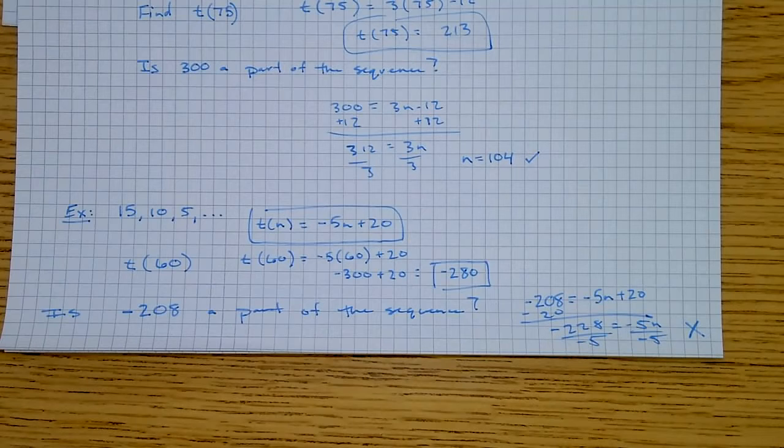Seeing some good stuff. Getting an equation right is obviously a big part of this. So you get -5n plus 20, subtracting 5 each time. The term before 15 would have been 20. Then we plug in 60, so we get -300 plus 20 gives us -280 for that 60th term. And then plugging in -208 for t of n, seeing if it gives us a whole number. It does not.